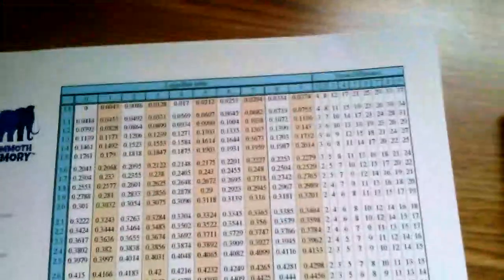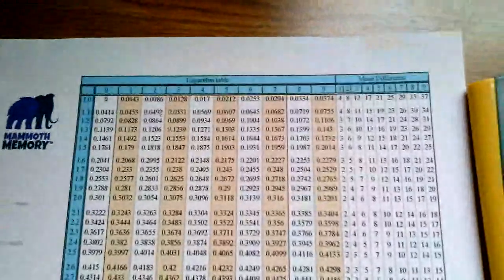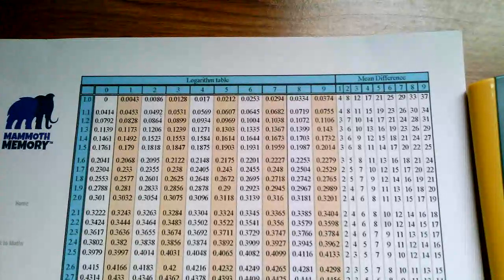Really quickly, I wanted to talk about why these properties of condensing and expanding were so big. So back in the day, a long time ago, even before I was in high school, right? They had to do a lot of these log calculations manually.